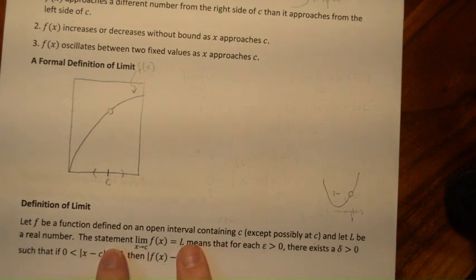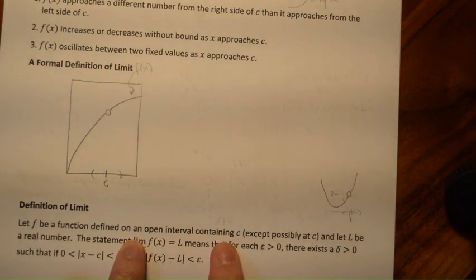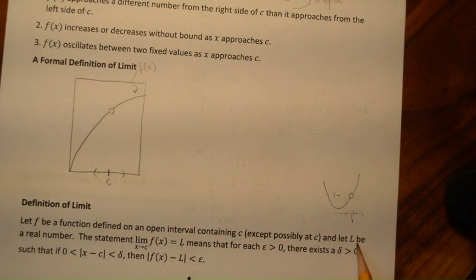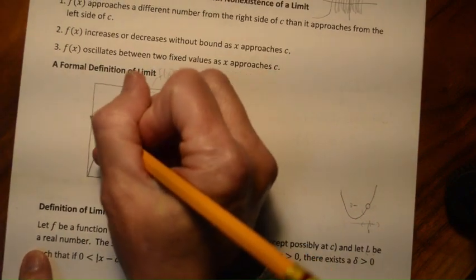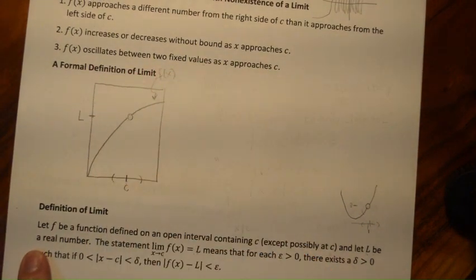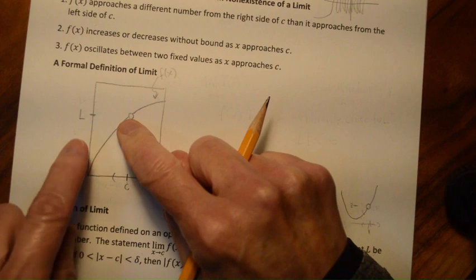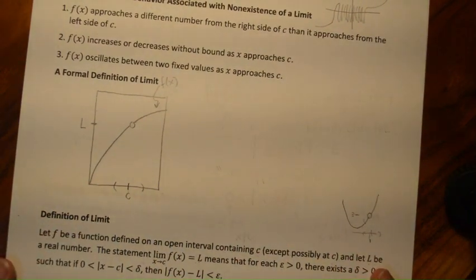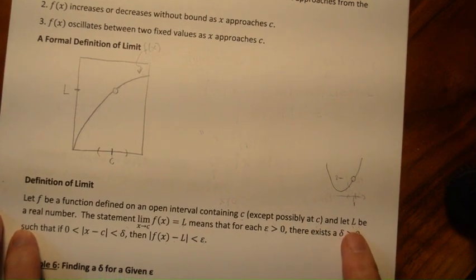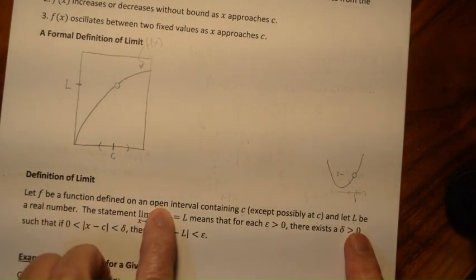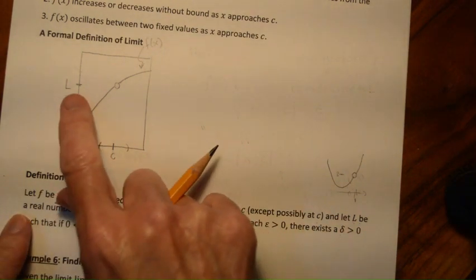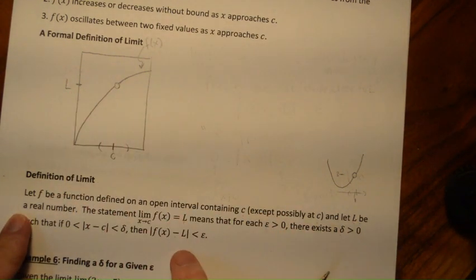So let f of x be a function defined on an open interval that contains c, except it might not exist at c, and let L be a real number. Again, L is the limit, so that's this y value over here that we're going to say the function is approaching as our x values get closer to c. We're setting the stage right here. f is a function defined in an open interval around that x value, and L is a real number that we think is the limit right there.